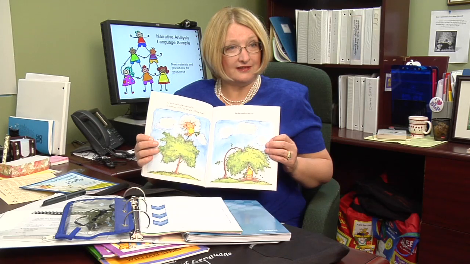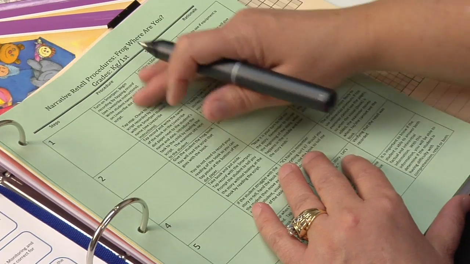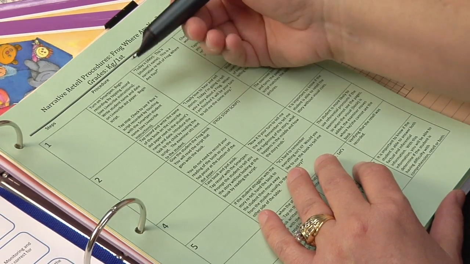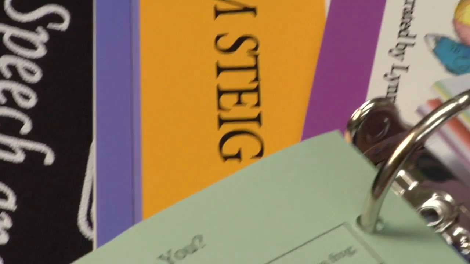We have books for each grade level, and the child is given a book with no words, and the clinician reads the story to the child. And then after they're done, the child retells the story, and we record the story using our smart pen. We also ask comprehension questions, both factual and inferential questions, to get a good idea on the child's comprehension of what they're retelling. The clinician can then go back and replay the child's retell on their own time.